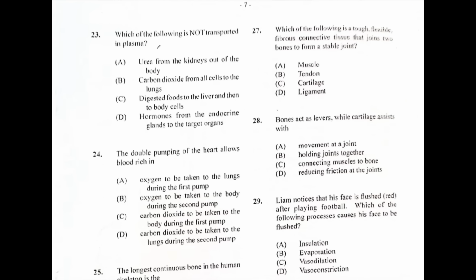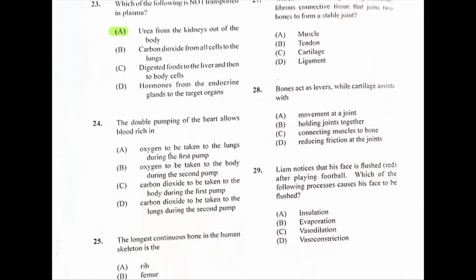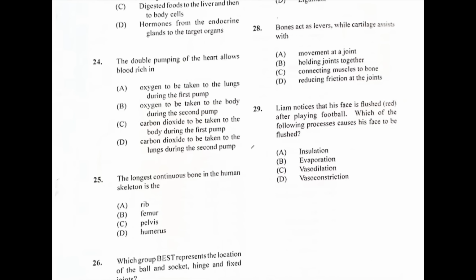On to 23, which of the following is not transported in plasma? Urea from the kidneys out of the body, that should go through the urinary system, right? So not the circulatory system. The double pumping of the heart allows blood rich in something. Take your time with this question. The first pump is the pulmonary system. The second pump is to the body. So we are taking our time, and oxygen is to be taken to the body during the second pump.